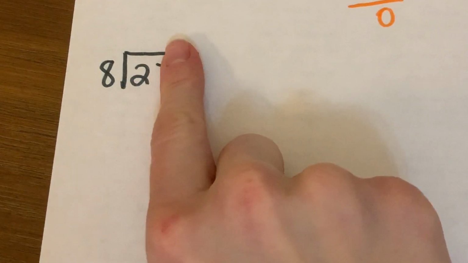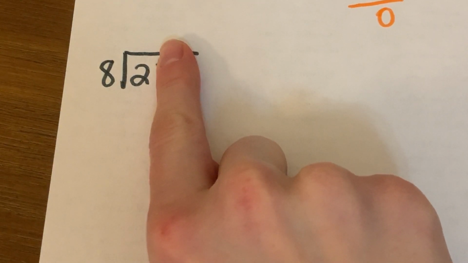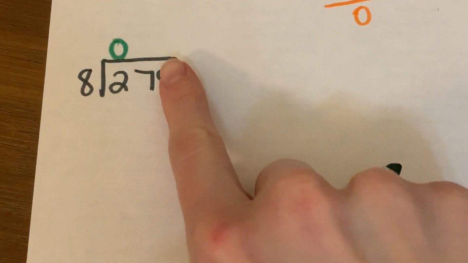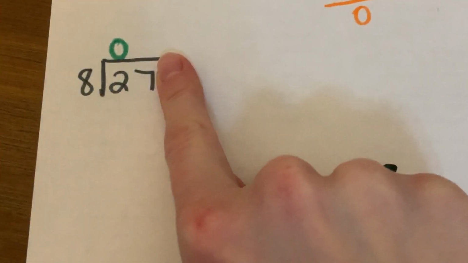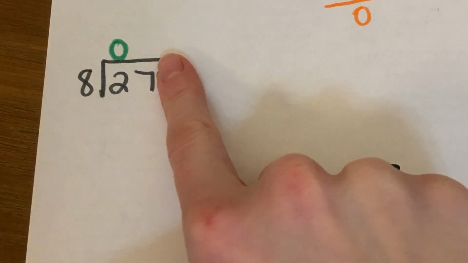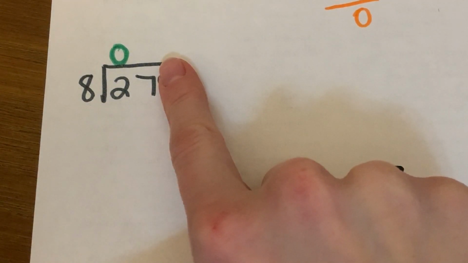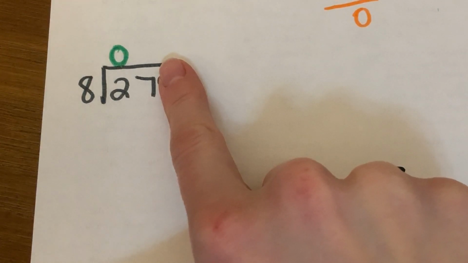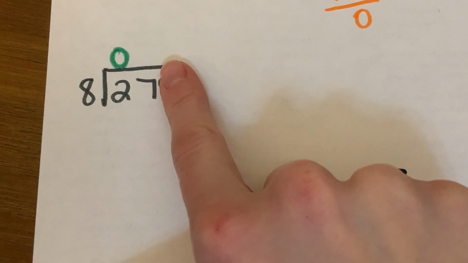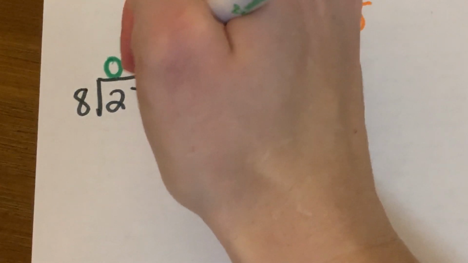All right, so 8 times what equals 2? Well, that's not going to work for us. That's too big, so we're going to put a 0 here, and we're going to scoot on to 27. 8 times what gives us 27, or 27 divided by what gives us 8? Well, from my understanding, that's not going to come out nicely, so I need to get as close as possible. I know 8 times 2 is 16. 8 times 3 is 24. Okay, that's closer. And 8 times 4 is 32. That's too big. So I'm going to do 8 times 3.